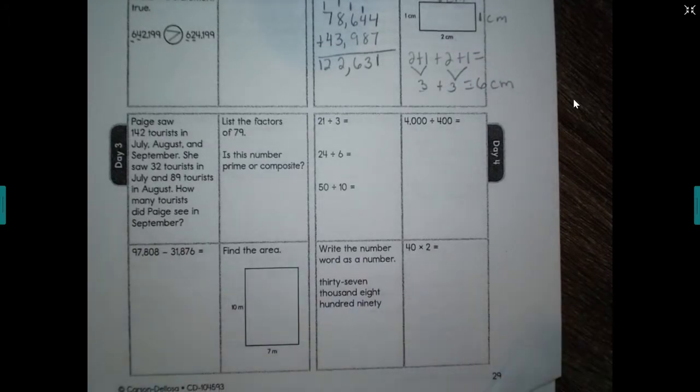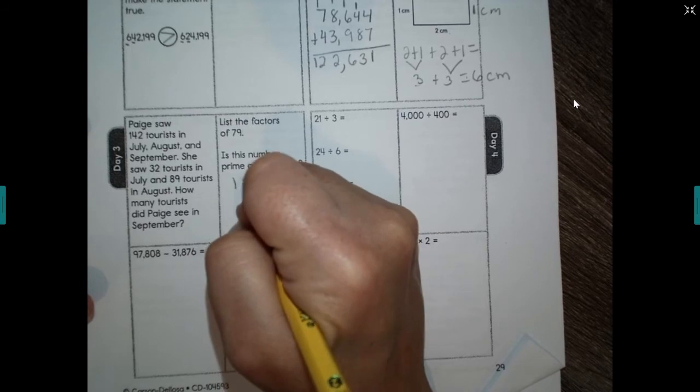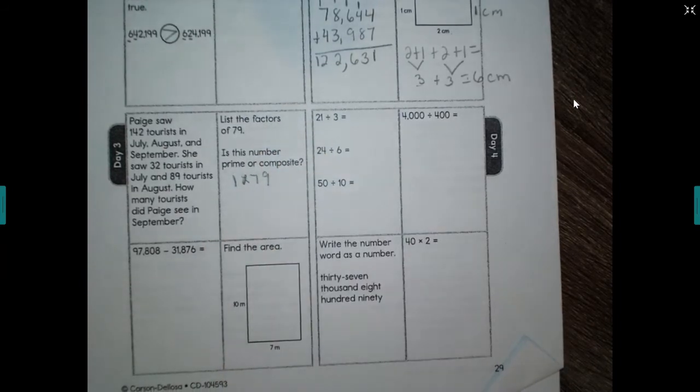All right, let's look at problem number 2. It says list the factors of 79. Is this number prime or composite? So we're going to start with the numbers 1 times 79. I'll call these bookends. It's the largest factor and the smallest factor. And then I'm going to check to see if there are any other numbers that I can multiply together to get 79.